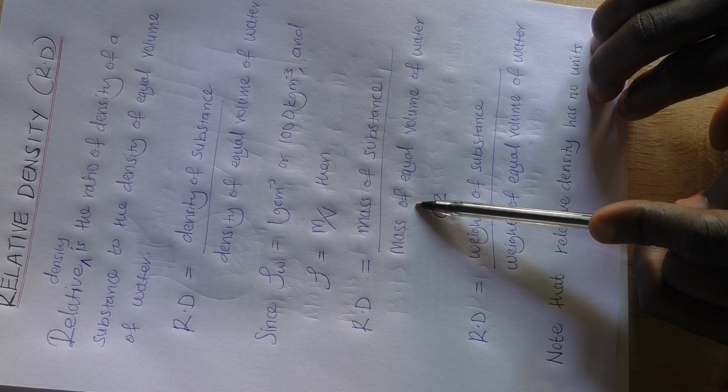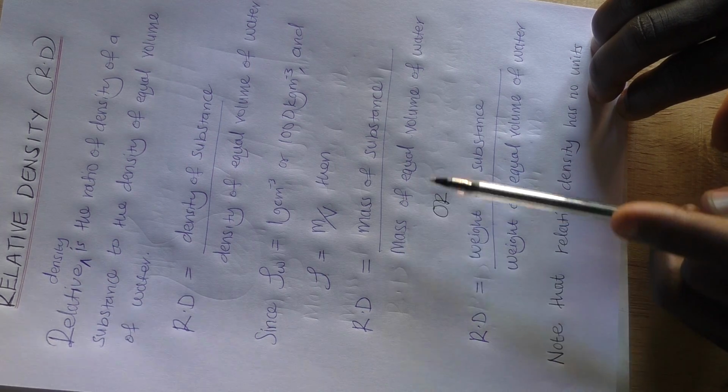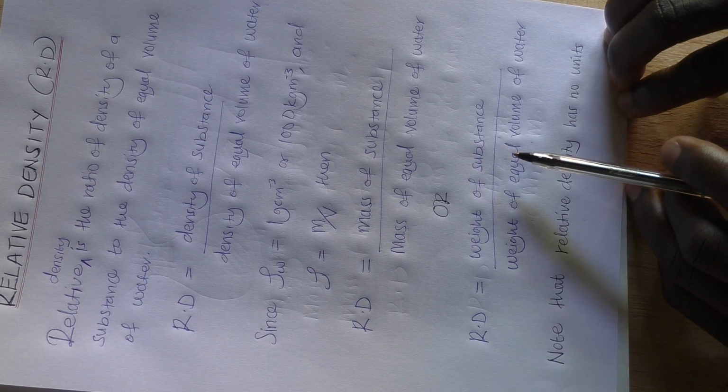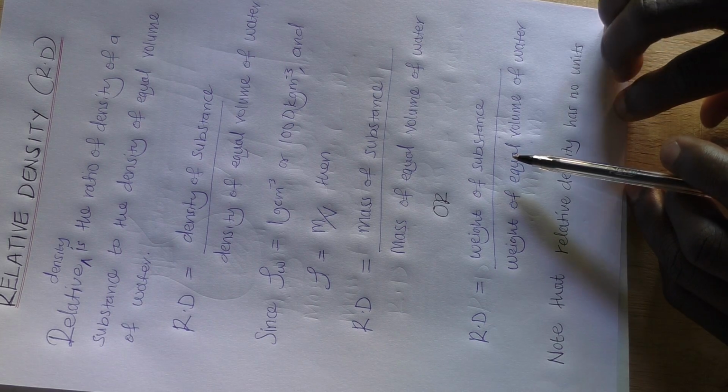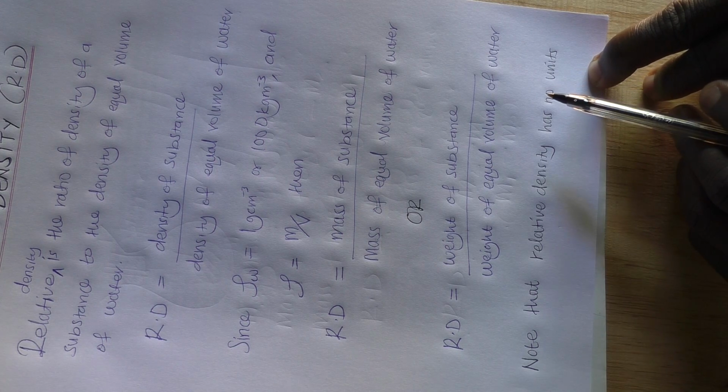Similarly, mass is constant for a given substance, and we can get weight as mass times acceleration due to gravity. Therefore, we can also express and define relative density in terms of weight. That is, relative density equals weight of a substance over weight of equal volume of water.